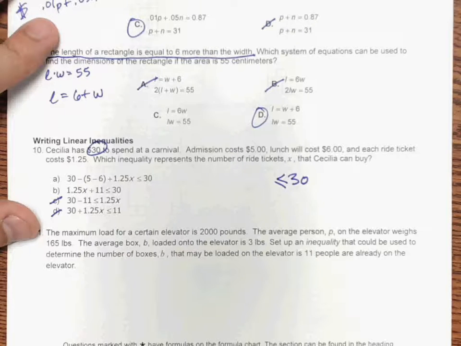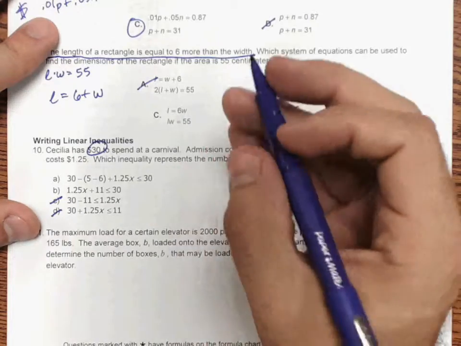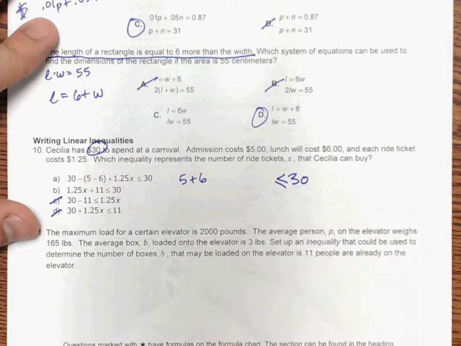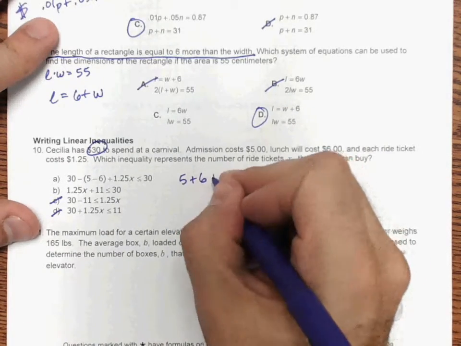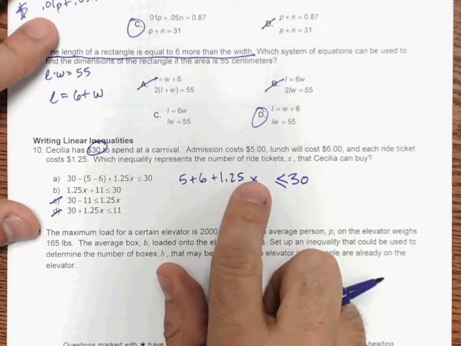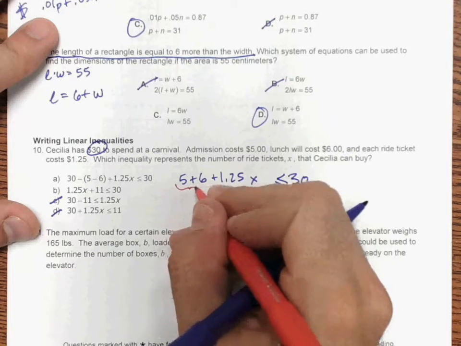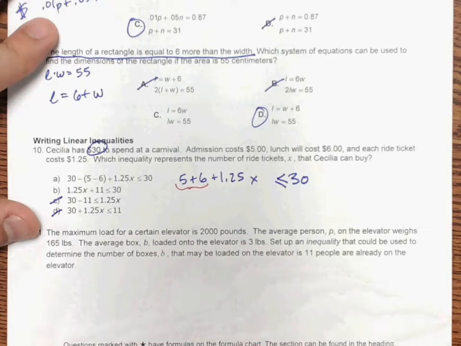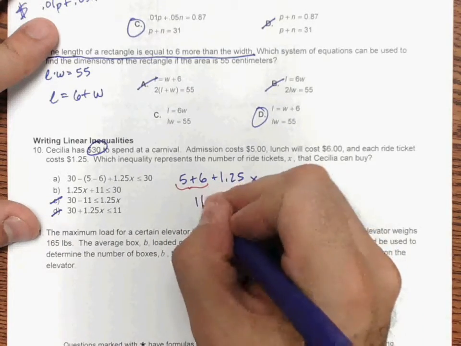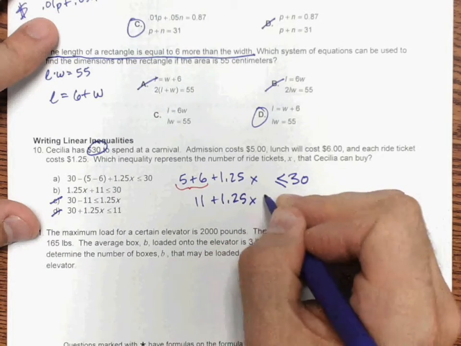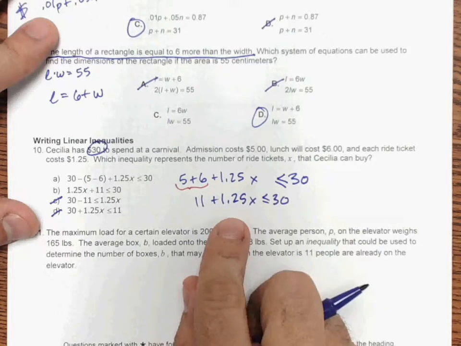Now we have to talk about how much money she's already spending. Okay? Now she's already spent $5 to get in. She knows she's going to spend $6 more to eat, and she knows that each ride ticket is $1.25 each. So these are all of her costs. Now, the thing about this one is that these two things, we already know. Those are fixed costs. Those are not going to change. She's going to spend that anyway. So 5 plus 6 is $11. What we're trying to figure out is how many ride tickets she can afford. So this is the equation we're looking for.